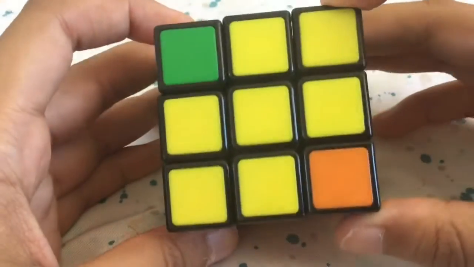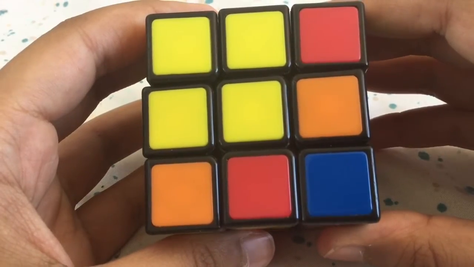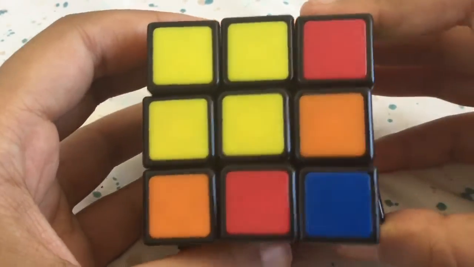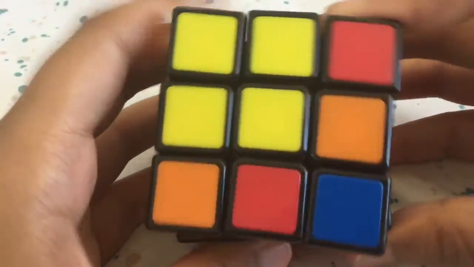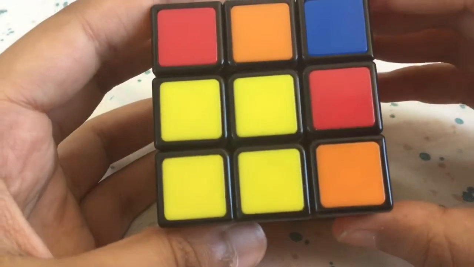Now, there are some other cases that you might get. For example, this is called the backwards L, or the L, or these two other shapes.